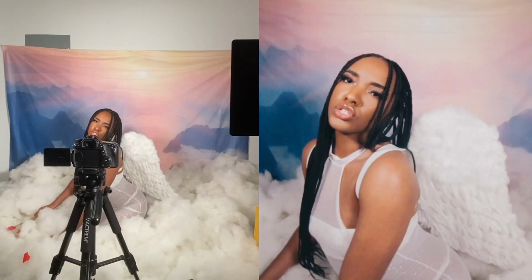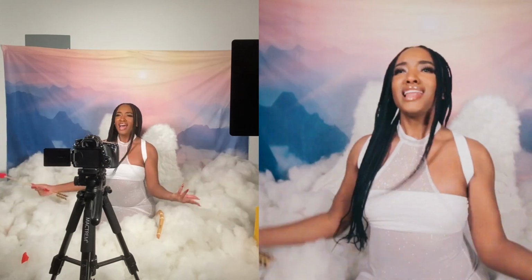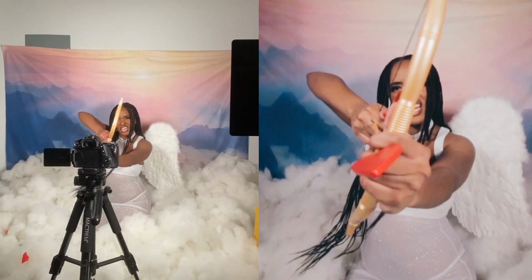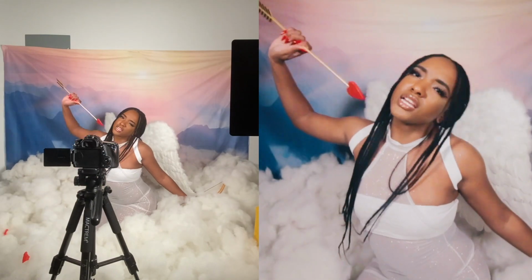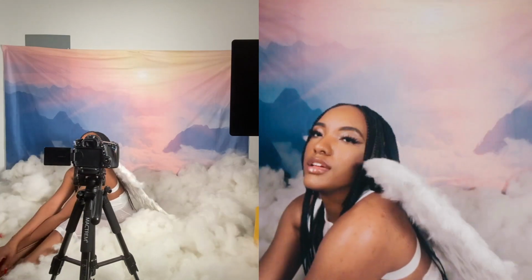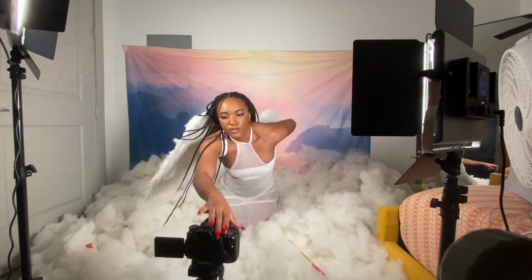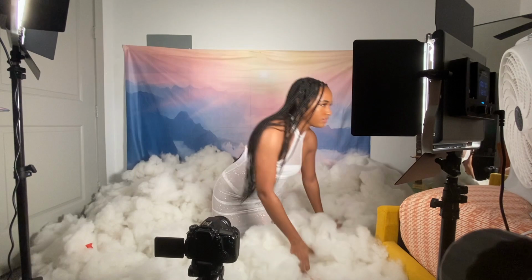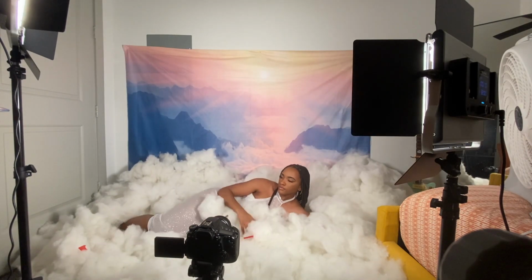So for our first set, I used a backdrop from D Backdrops of just the sky and 20 pounds of polyfill. For the outfit, I'm wearing a custom fit by Lena Fits, and then I just got some angel wings and this Cupid bow and arrow off of Amazon. I'm shooting with my Canon 70D, 10 to 18 millimeter lens, and two of my newer panel LED lights.